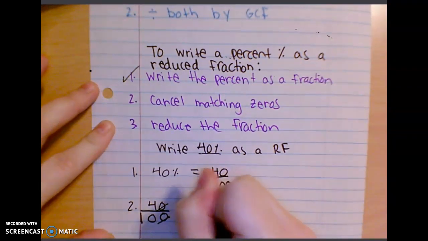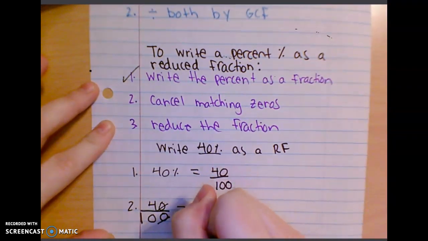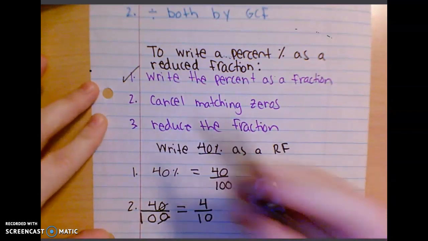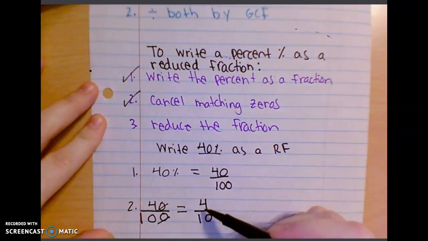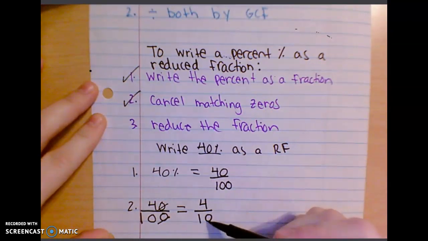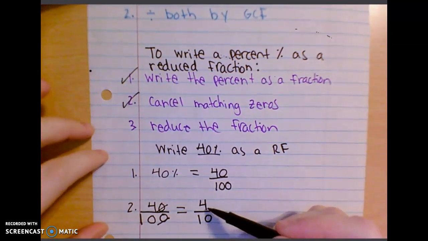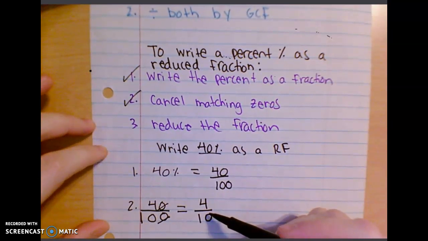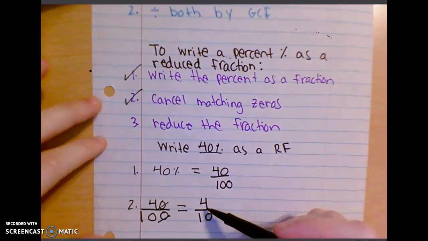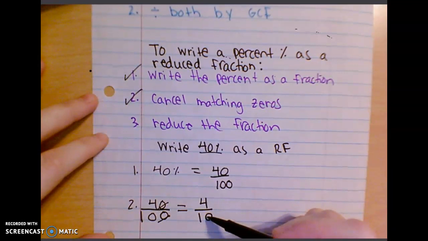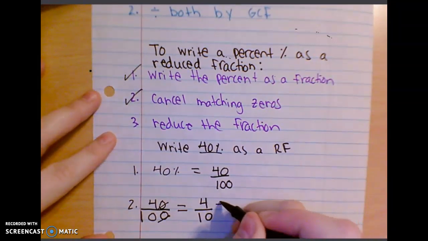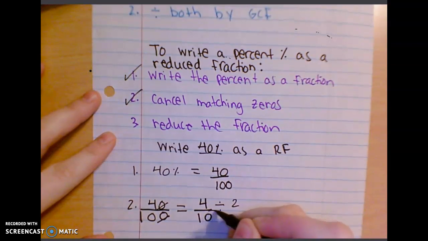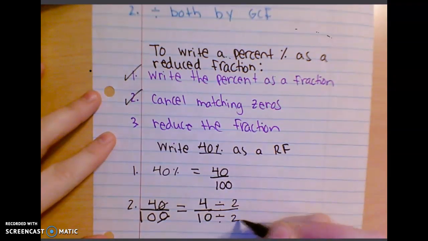Then that leaves me with 4 over 10. Reduce the fraction. What number? We know these are both even, so we know that 2 can go into them, but now we need to think, is 2 the largest number that can go into both of these? Yes. So then I'm going to divide both the numerator and denominator by 2.